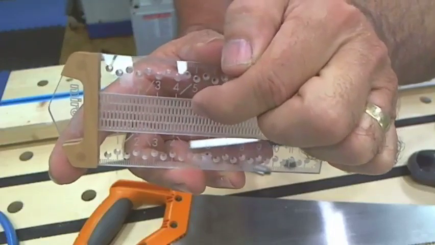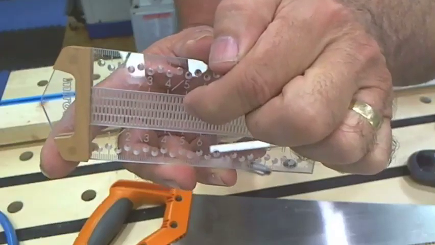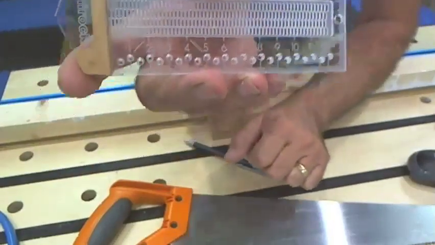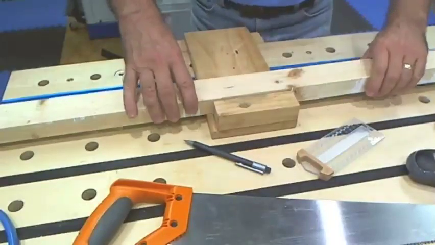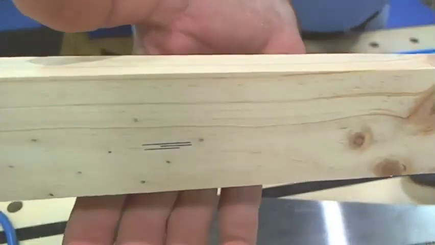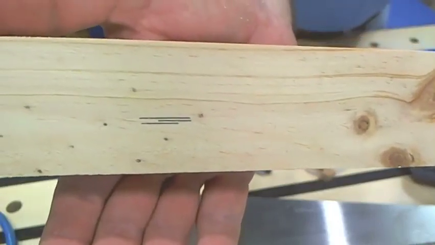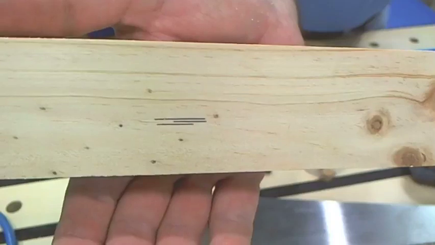The next line down is offset by 0.5, and the next line down is offset by 1.5. So that means I can draw those lines, which is extremely accurate.